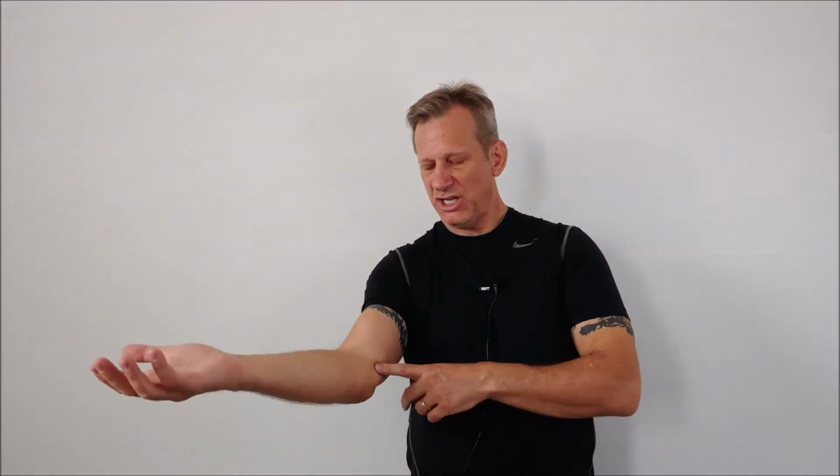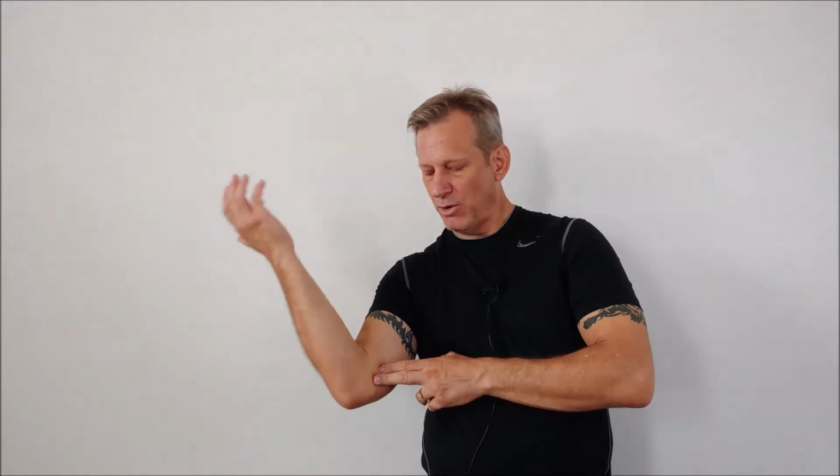In this segment of our two-part series, we're talking about medial epicondylitis, also known as golfer's elbow. That's when you incur some pain on the medial side of your arm, so the inside portion of your arm, just above that bony portion of the elbow on the inside here. You can totally feel that bone right there.